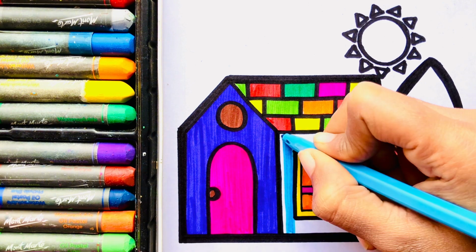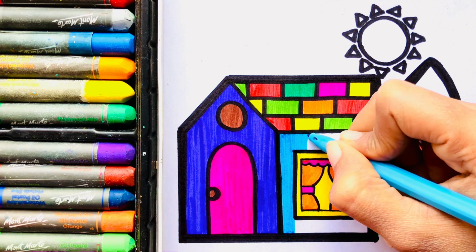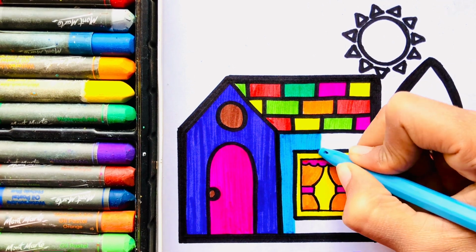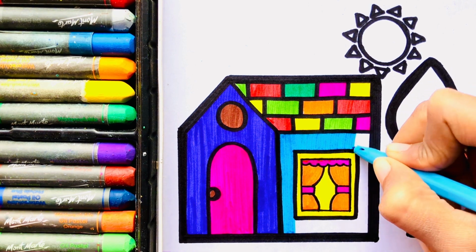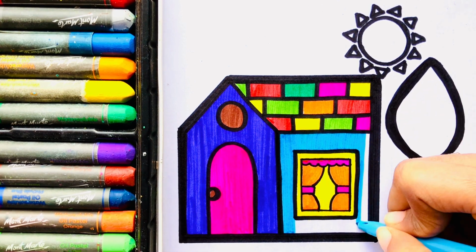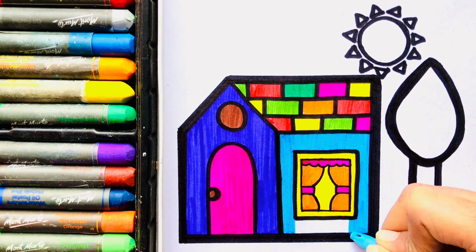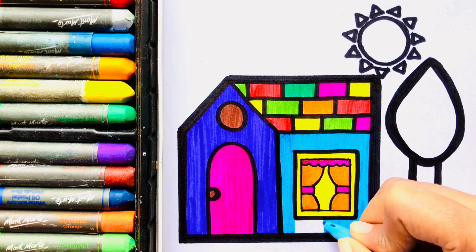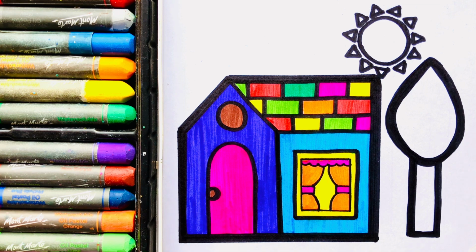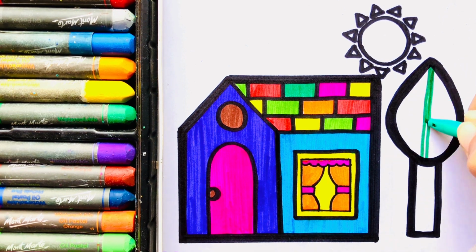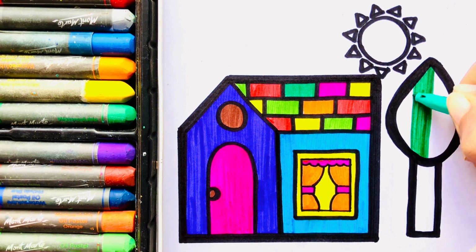This is a sky blue color. Which color, kids? This is a sky blue color. This is a dark green color. Which color, kids? This is a dark green color.